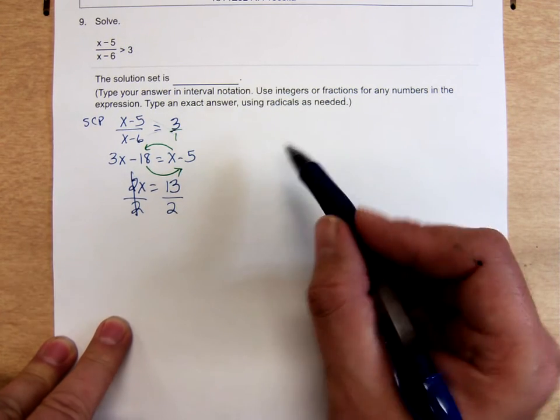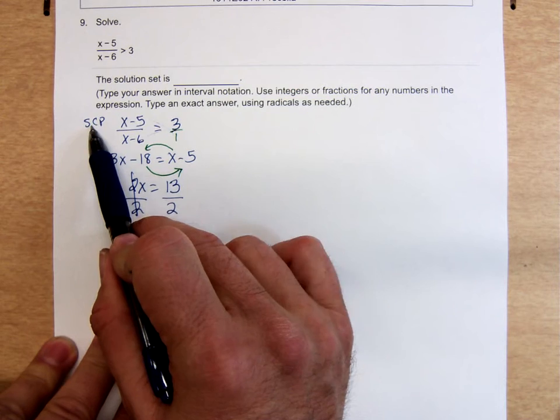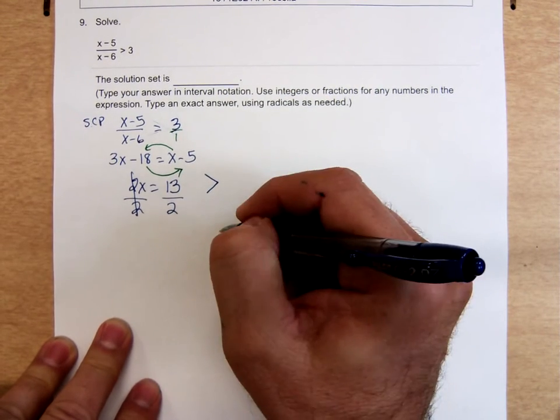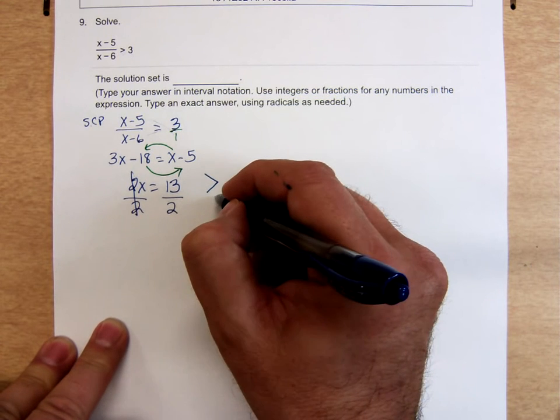Now this was the solution cut point. You look up at the symbol. Since there's not an equal sign, there's an open circle.